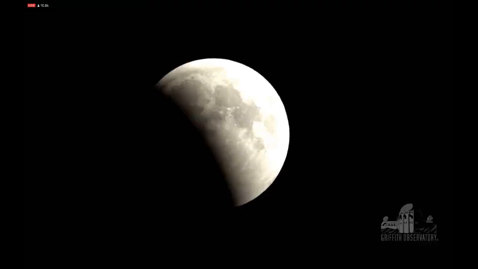And we're back here at the Exploratorium. Before we go any further, let's go back to that live view from Griffith Observatory in Los Angeles. Wow, what a difference from 20 minutes ago. Yeah, you can really see that the shadow of the Earth is curved. You can see it's taken a nice bite out of the moon.